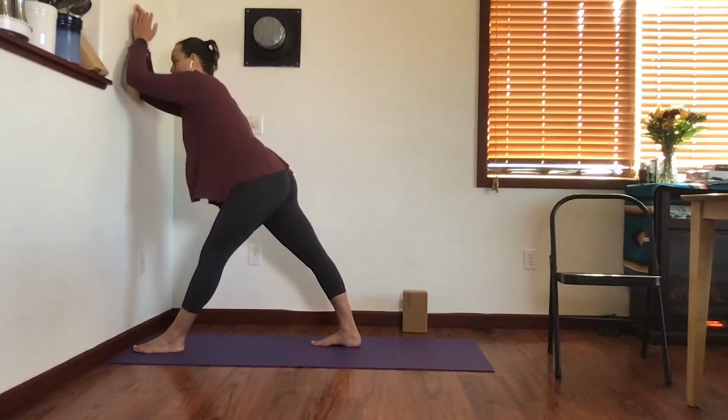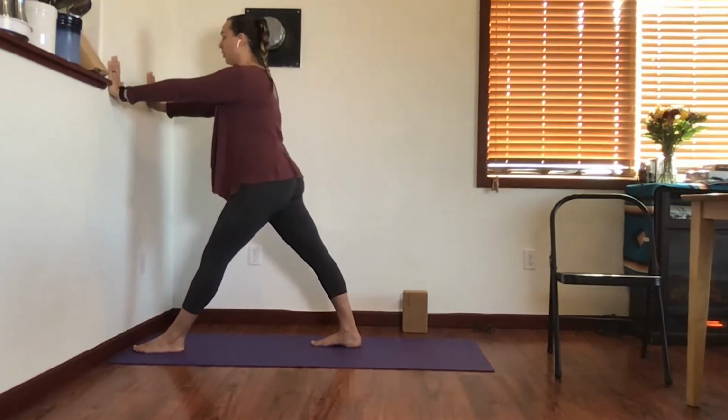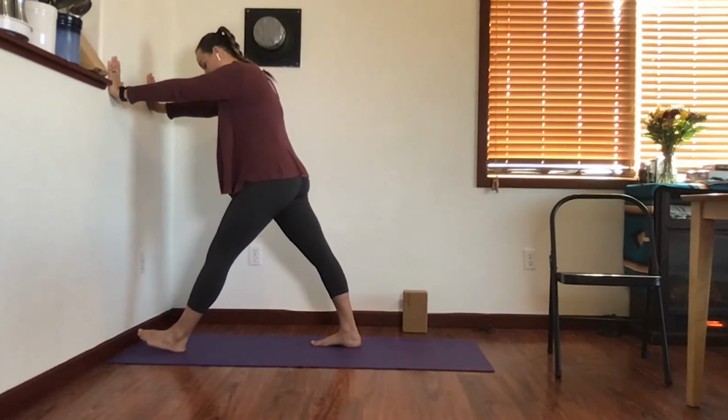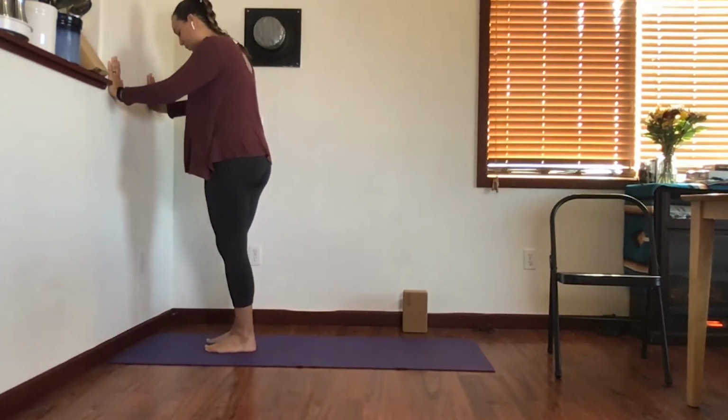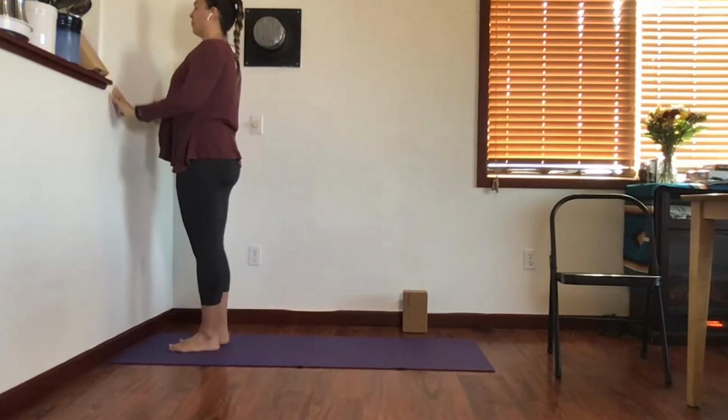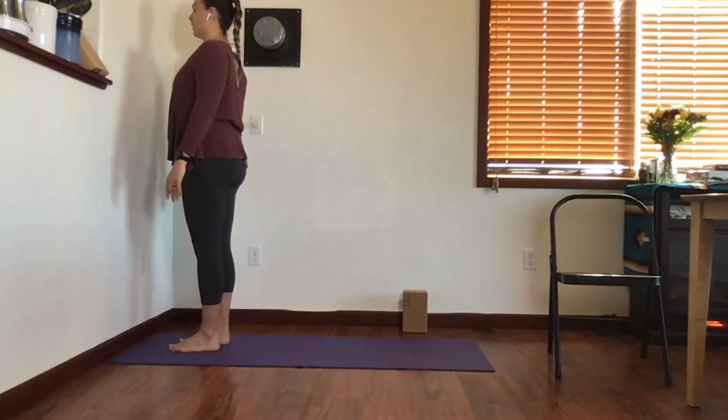And then coming back to center. You can bring your hands to the wall and to come out, stepping that front foot back, back foot forward, and coming up to stand. Standing nice and tall.